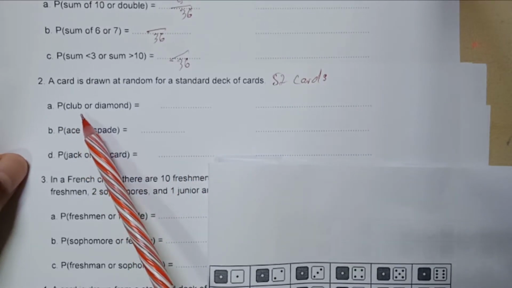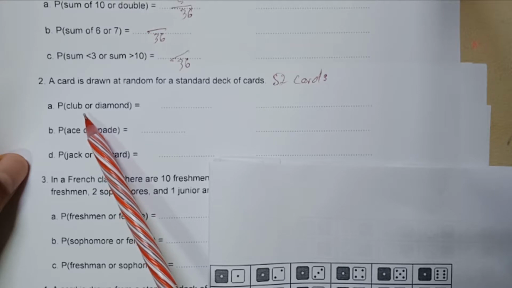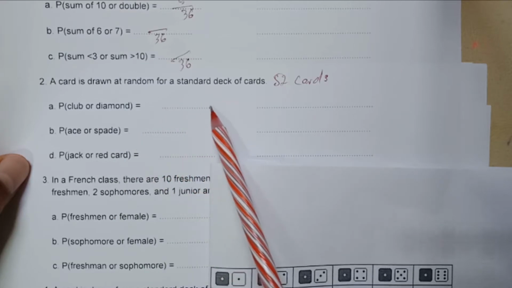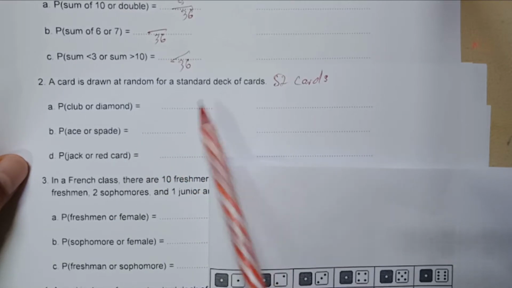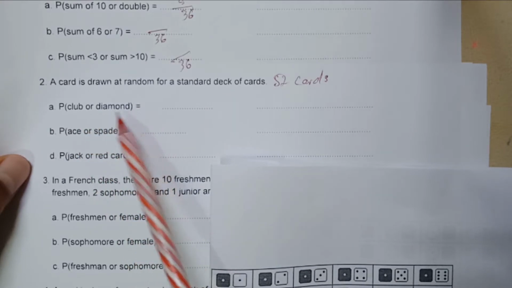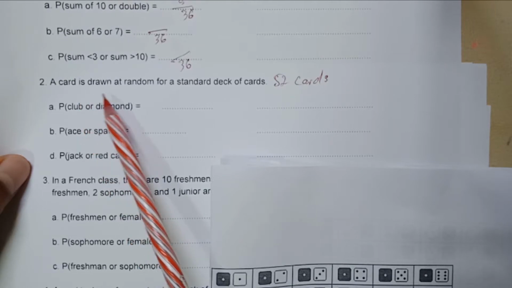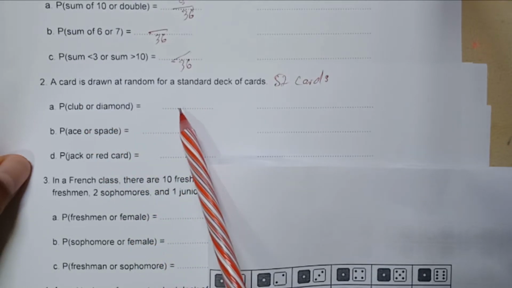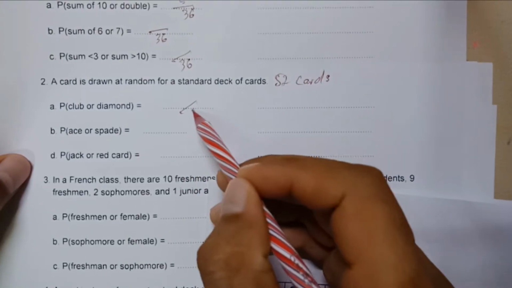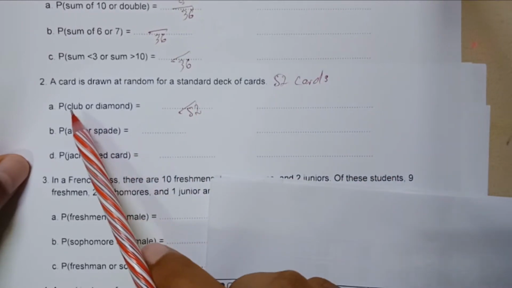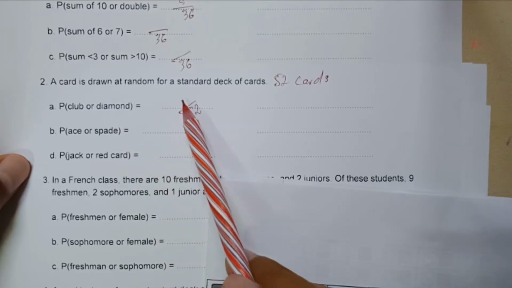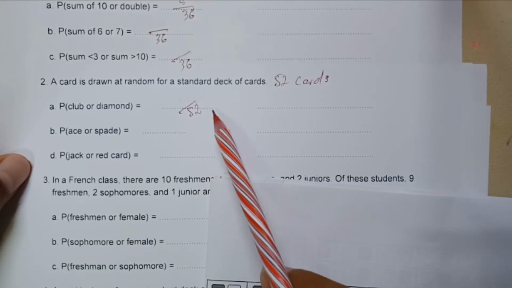Part A, find probability of club or diamond. Club or diamond. This is mutually exclusive because the elements in club do not overlap with the elements in diamond. So you just simply take 13 from here plus 13 from here over 52, and you simplify it. Okay, it's 52, and you have 13 from clubs plus 13 from diamond, and then when you add, you get your answer over 52, and you simplify it.